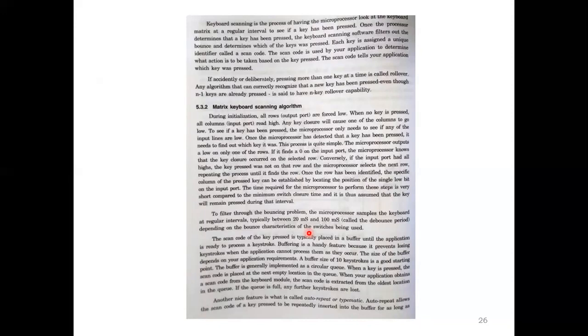Keyboard scanning is the process of having the microprocessor look at the keyboard matrix at regular intervals to see if a key has been pressed. Once the processor determines that a key has been pressed, the key scanning software filters out the bounce and determines which key was pressed. Each key is assigned a unique identifier called a scan code. This scan code is used by your application to determine what action is to be taken based on the key pressed.